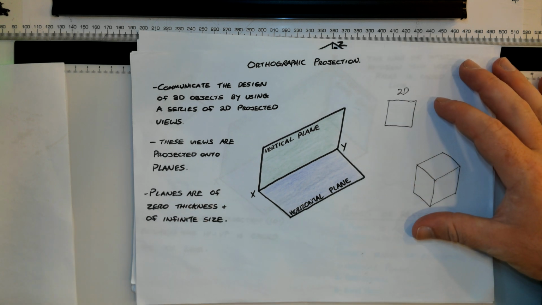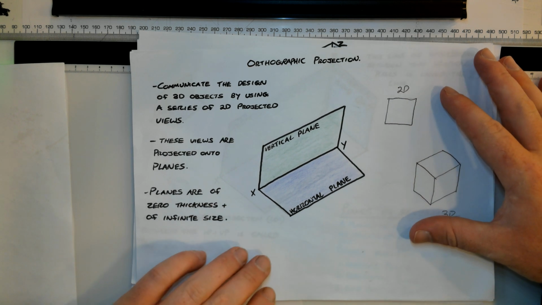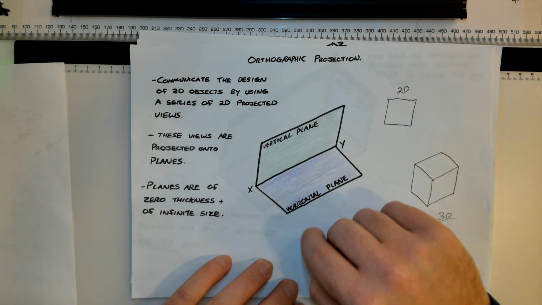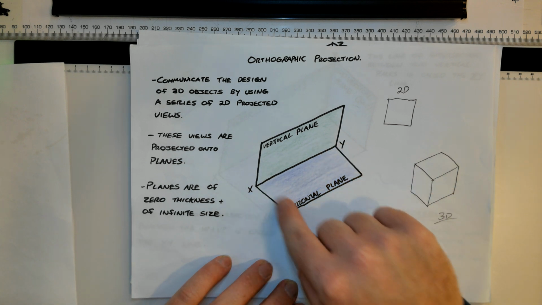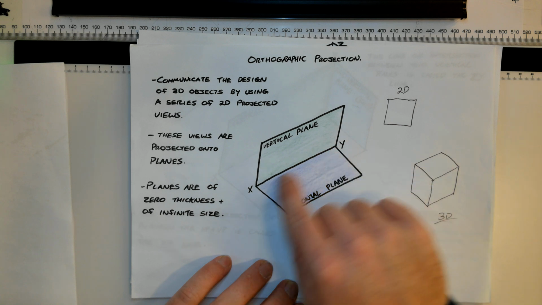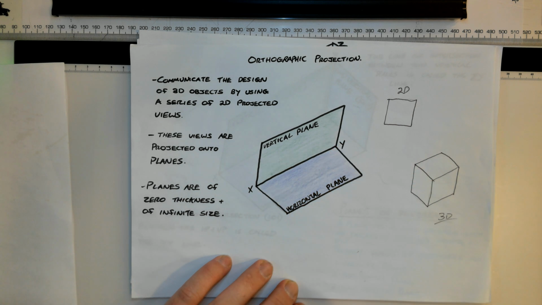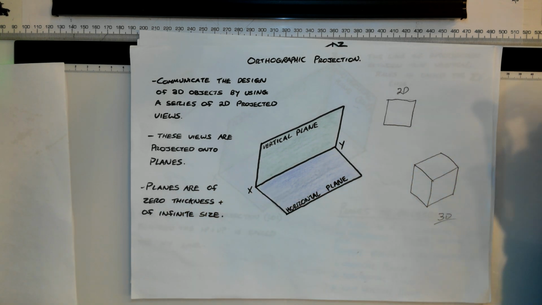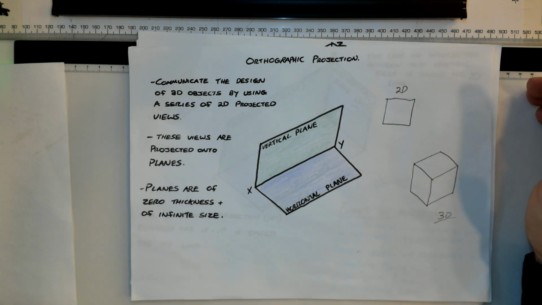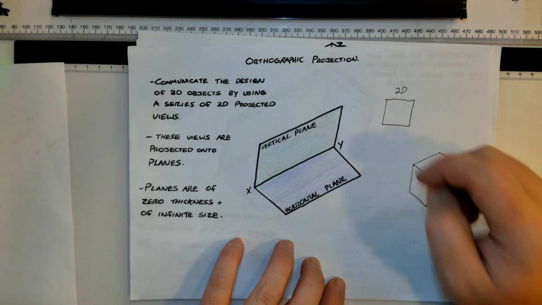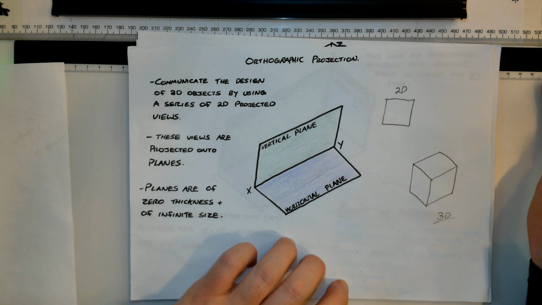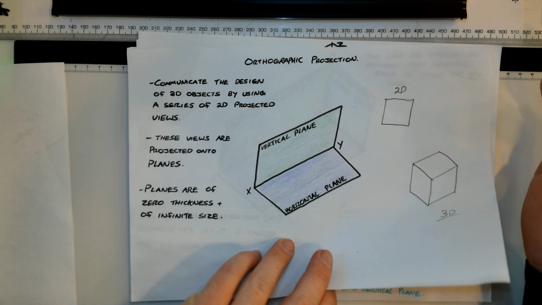These planes are of 0 thickness and of infinite size, but we do see their line of intersection. So we don't have to show the plane boundaries, for example these 3 lines here, but we do show this line of intersection, this XY line, which runs between the 2 of them. Now there are not only 2 planes, there are as many planes as we need, but we usually only use 3. We use our vertical plane, our horizontal plane, and then we construct an end vertical plane depending on what side of the object we want to look at, which we will look at now.